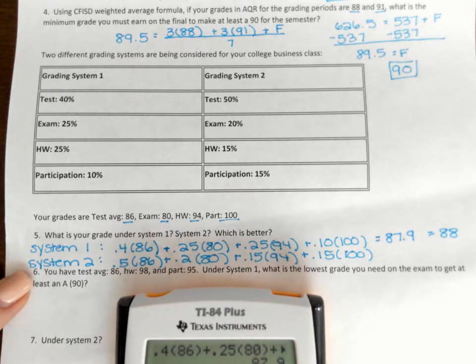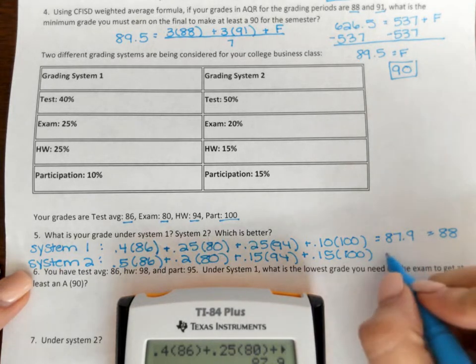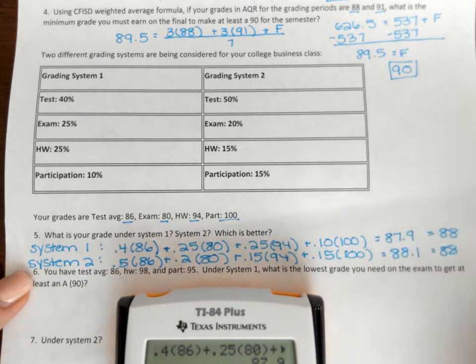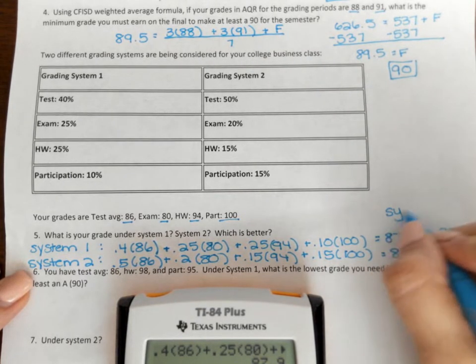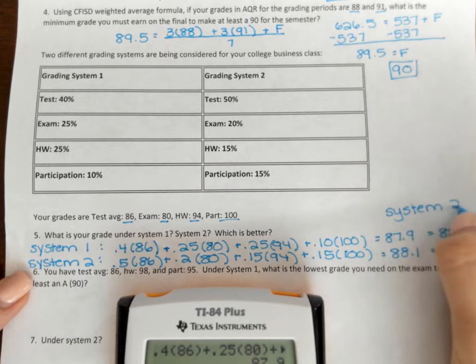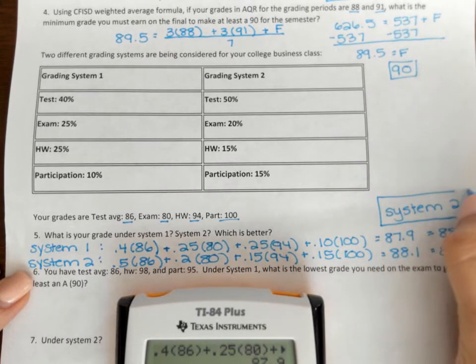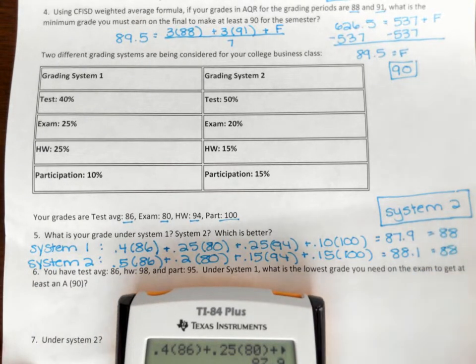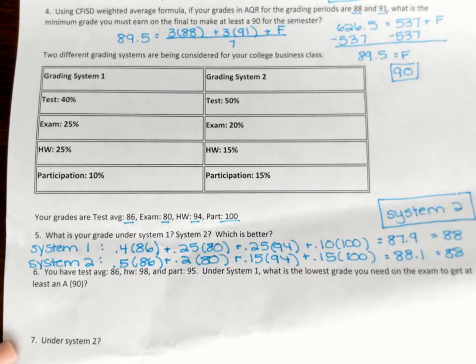Under system 2, we get an 88.1, which would also give you an 88. But we would still go with system 2 because it is technically a little bit higher. If this came down to a GPA game, you would win if you had an 88.1 over an 87.9.